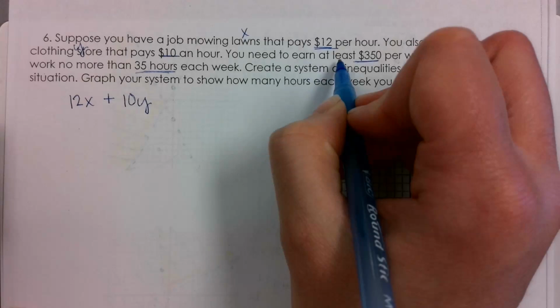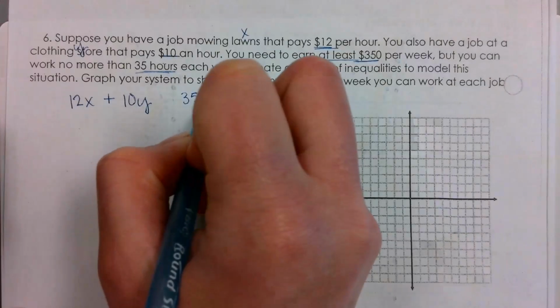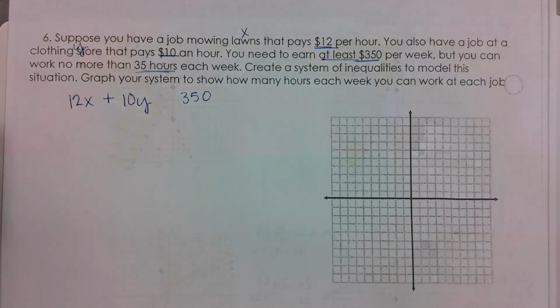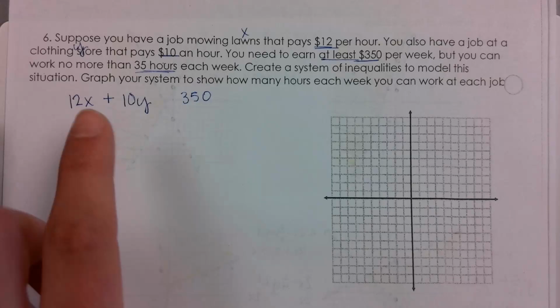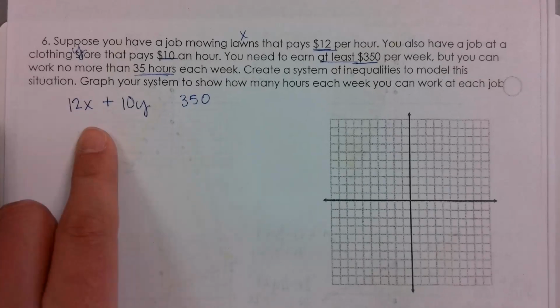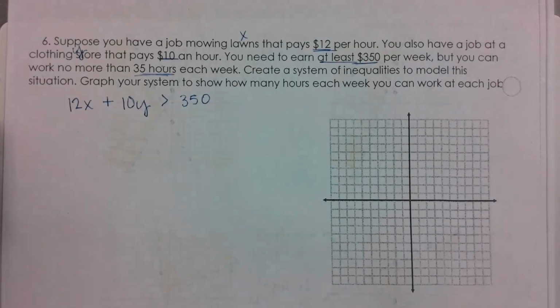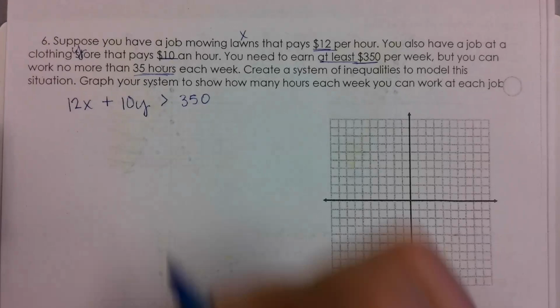So we're going to have $350 on the other side of our inequality. And if it says at least $350, do we want to earn more if we can? Yeah, so does this side want to be bigger or smaller than $350? Bigger, so let's put a greater than. Do y'all want to make it equal to or not? Yeah? Okay. Again, it doesn't really matter if they don't specify.